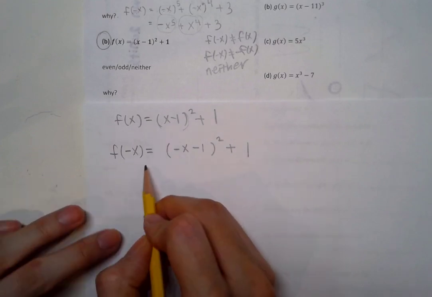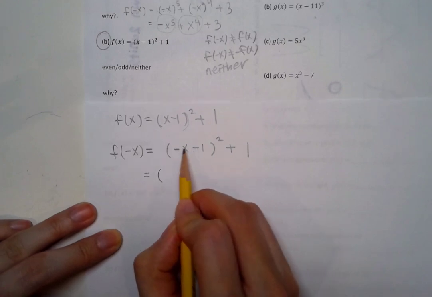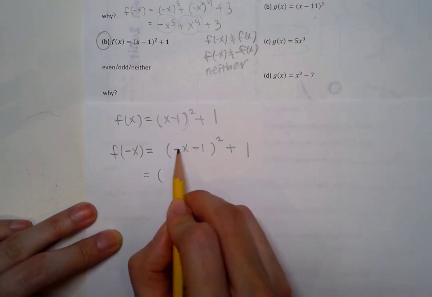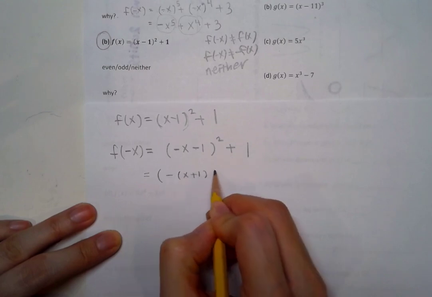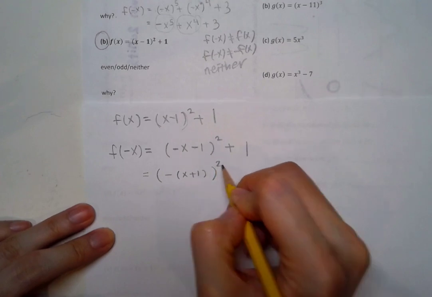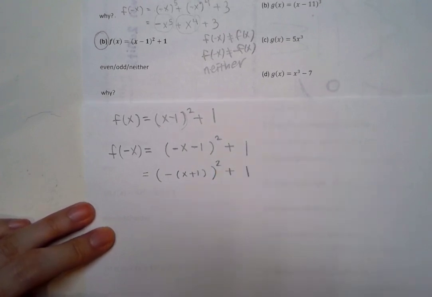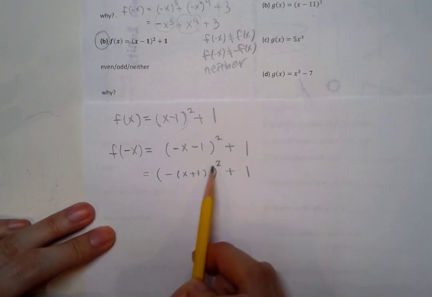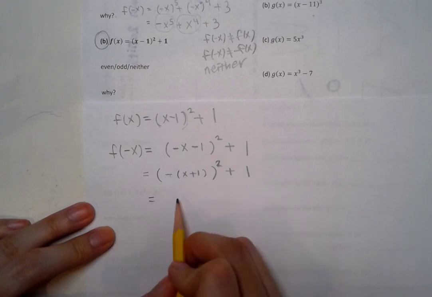And then this one, can you factor out a negative? Because you have 2 negatives, right? So I factor out the negative sign, right? But you still have the square over here, right? And then negative with a square, you can get rid of this negative sign.